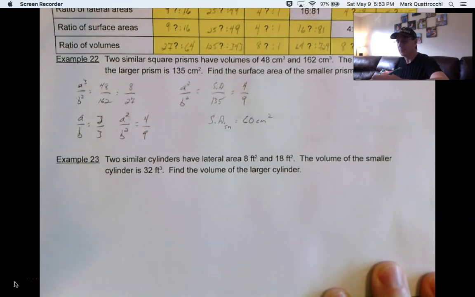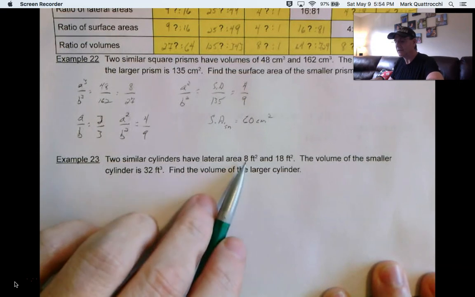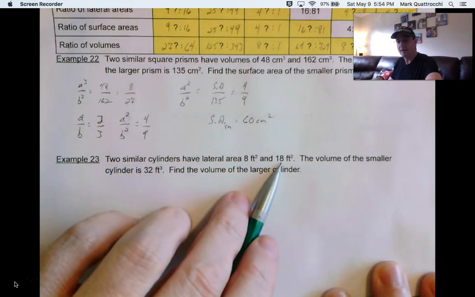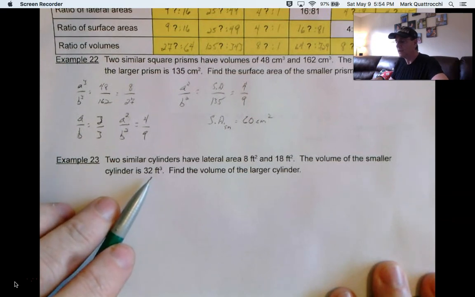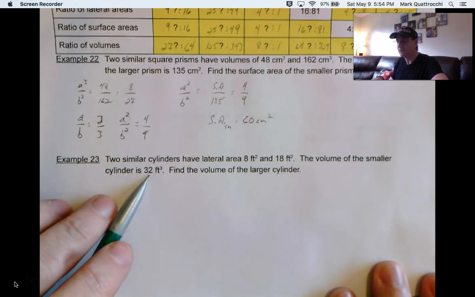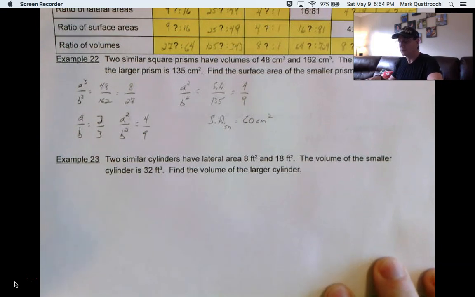Another similar problem, no pun intended. Two similar cylinders have a lateral area of 8 square feet and 18 square feet. Find the volume of the smaller cylinder. The volume of the smaller cylinder is 32 cubic feet. Find the volume of the larger cylinder.